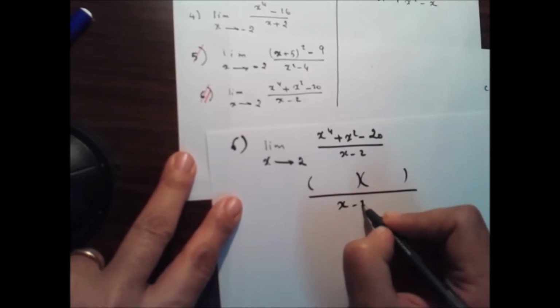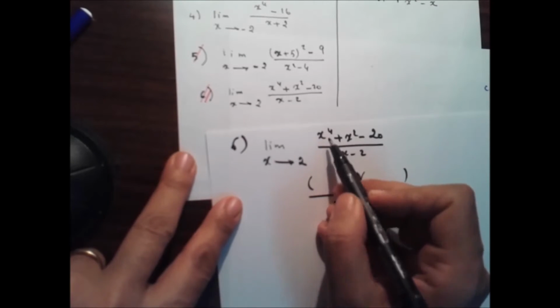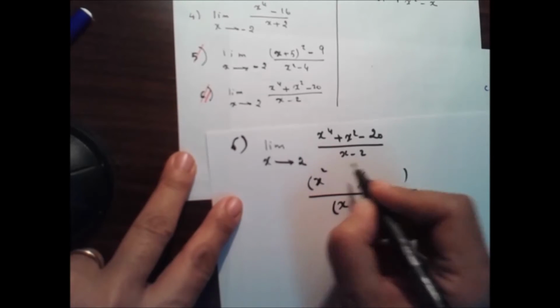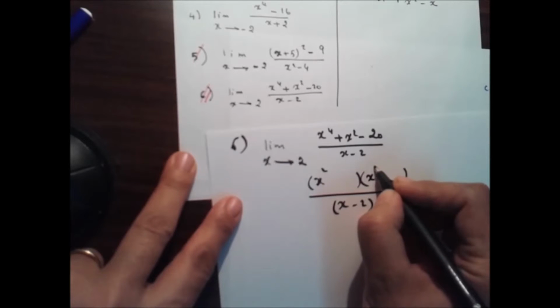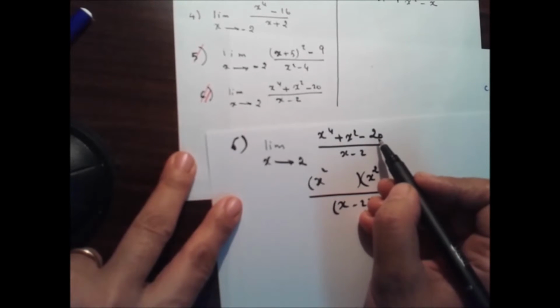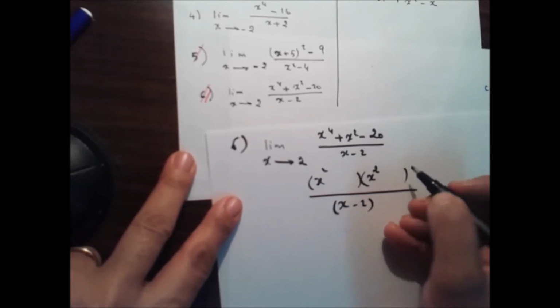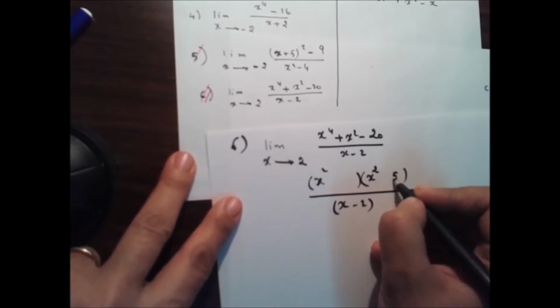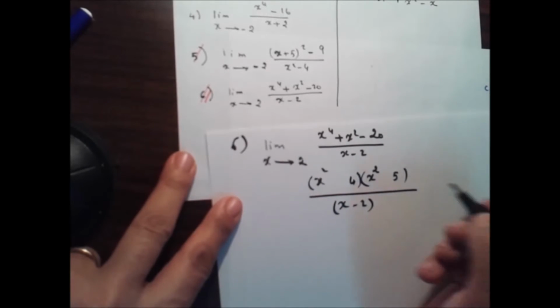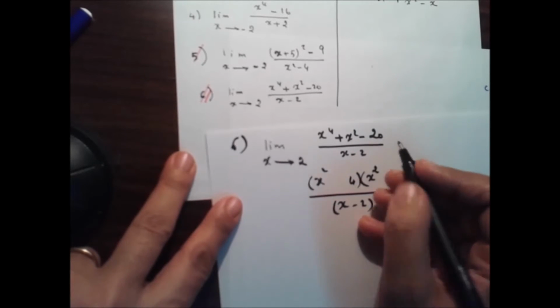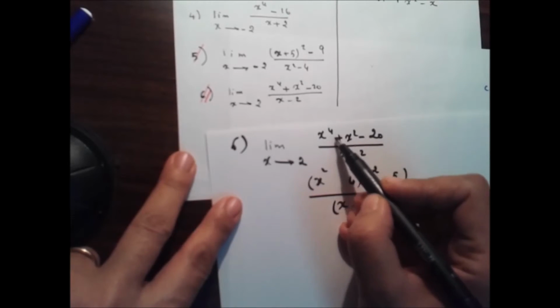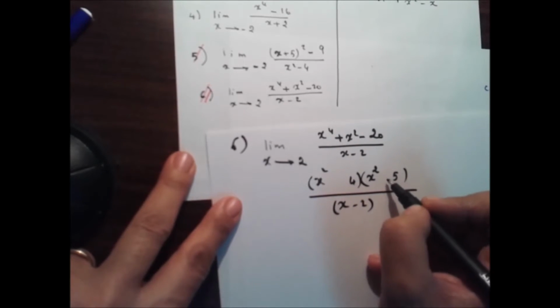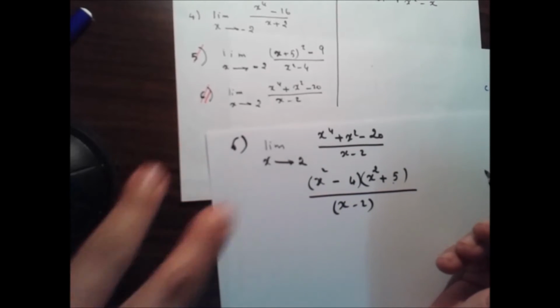Now we have x minus 2. If we have x to the power 4, this means x squared and x squared. If it's 20, this means 5 times 4. It may work. So 5 times 4, and one is negative and one is positive. The middle term is positive, so put the positive sign for the bigger factor, for the 5, and put the negative sign for the other one.